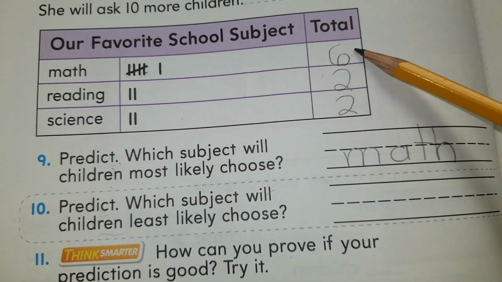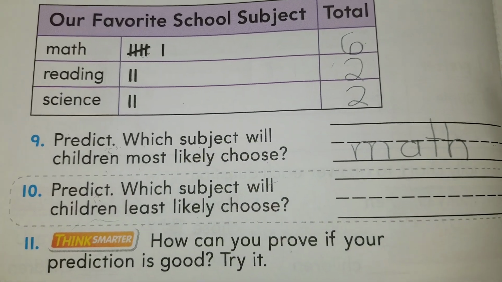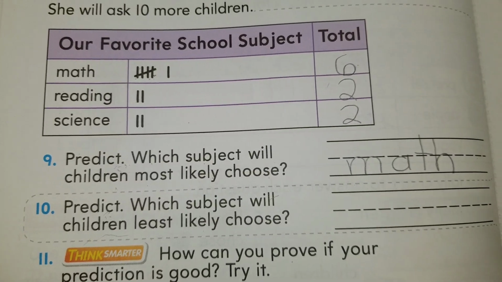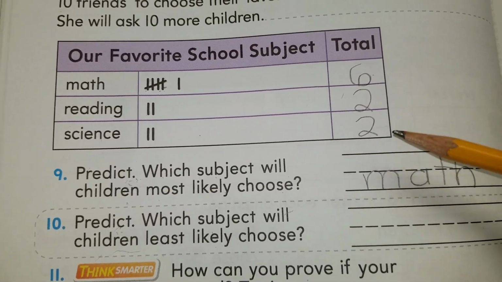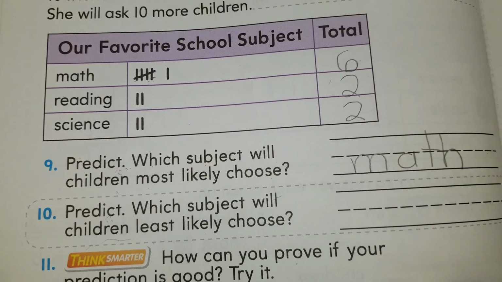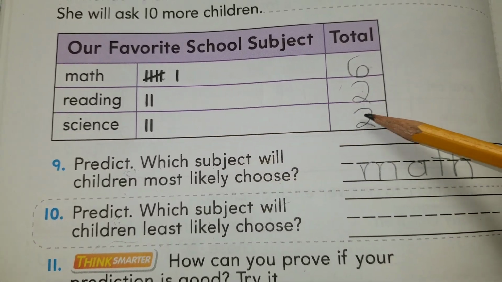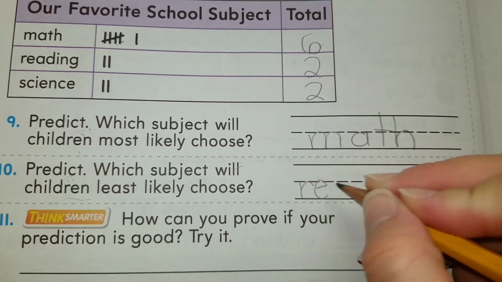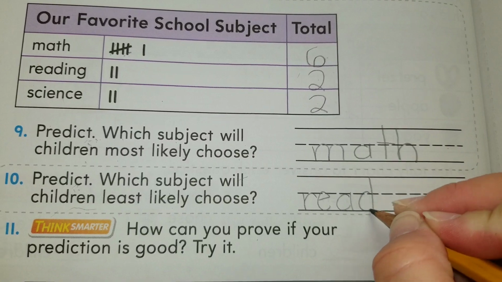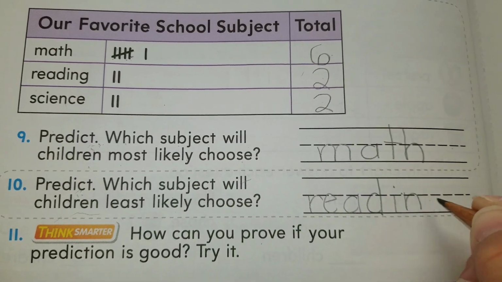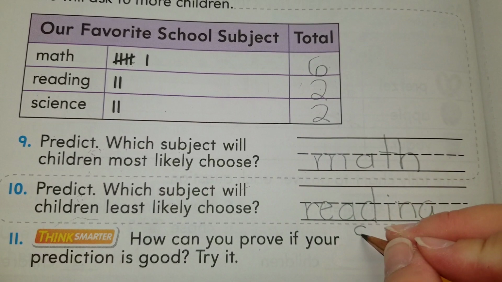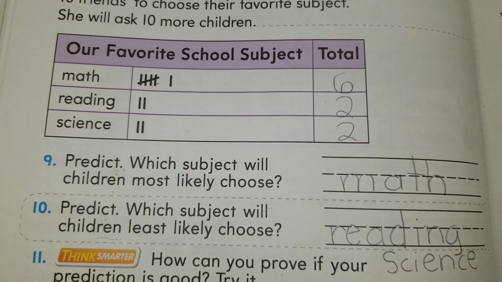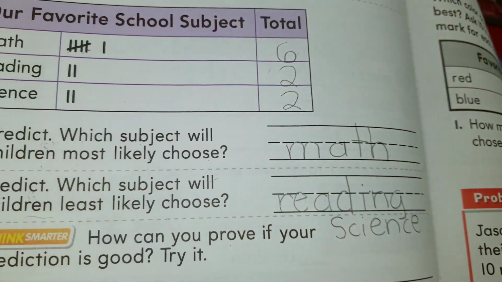Based on these numbers that we can see over here, boys and girls, we can predict that the next 10 children are less likely to choose reading or science as their favorite subject. Since reading and science have the same number, we are going to put them together. Reading and science are the less likely subjects students will pick. Reading, and then science is gonna be over here at the bottom, because they're tied with 2.